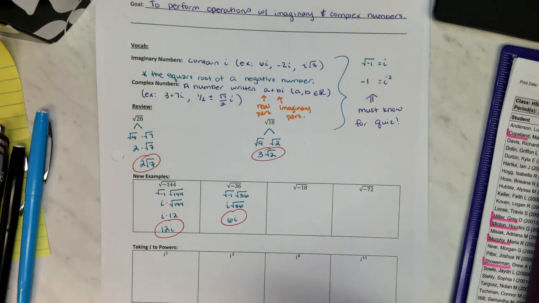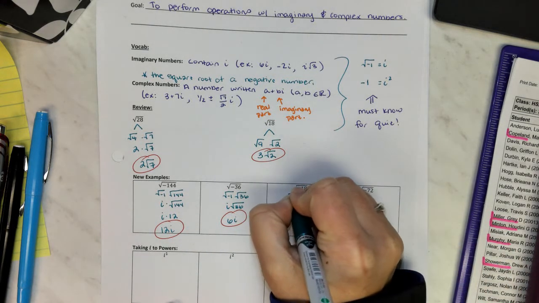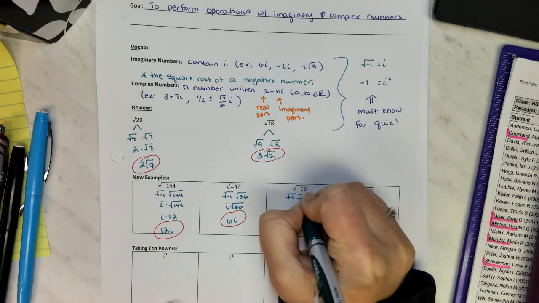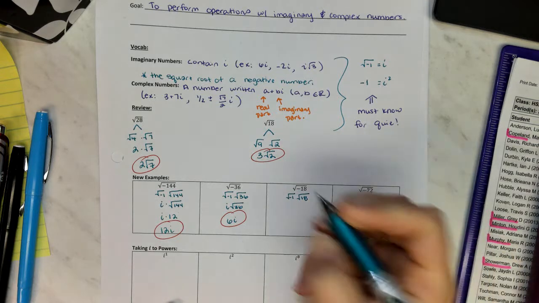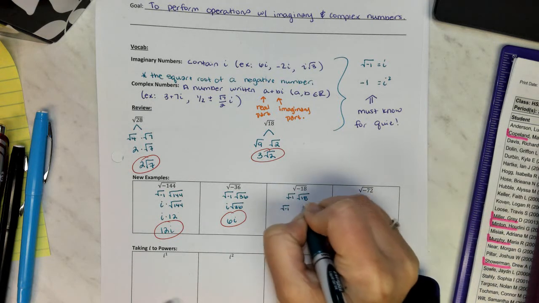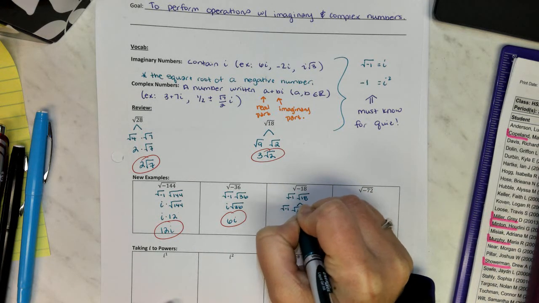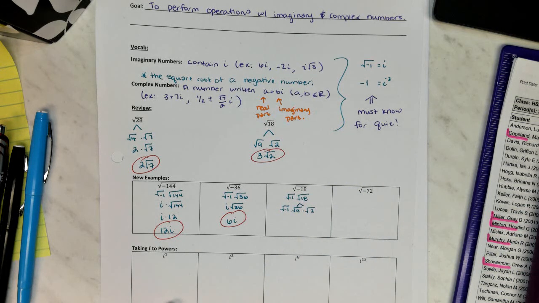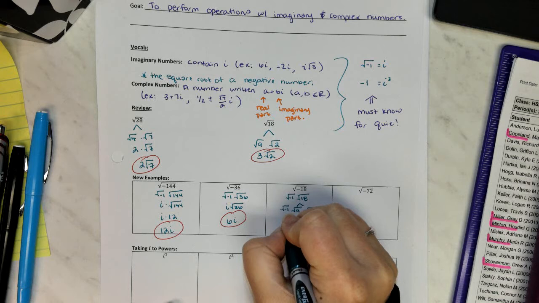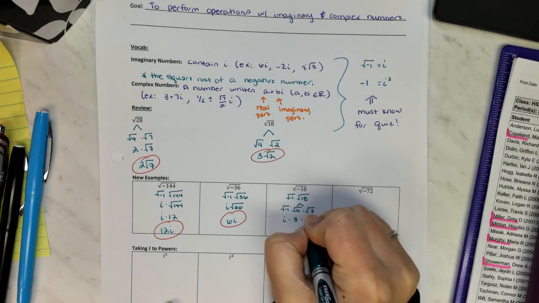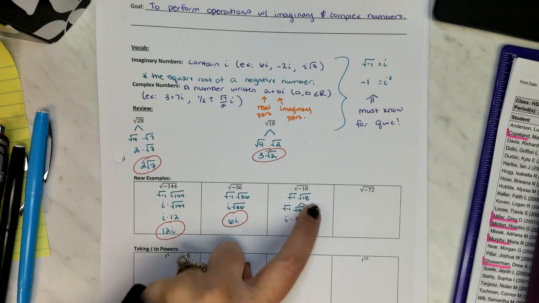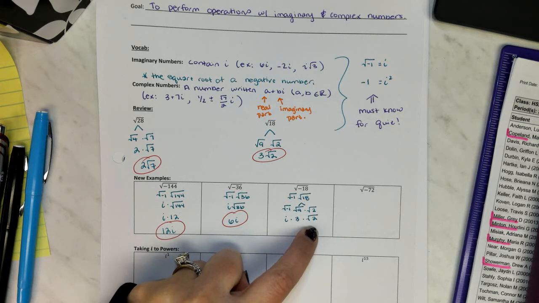So what you're going to need to do is, again, take out the negative 1, but you're also going to want to break down that 18. I'll leave it alone in that first step. The square root of negative 1, this is going to break down into 9 times 2. And then what we're going to get is i times 3 times the square root of 2. The square root of 9 is 3. The square root of negative 1 is i. The square root of 2, you can't do anything to it.